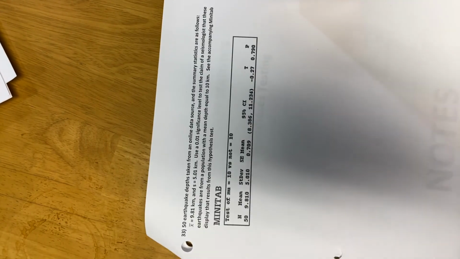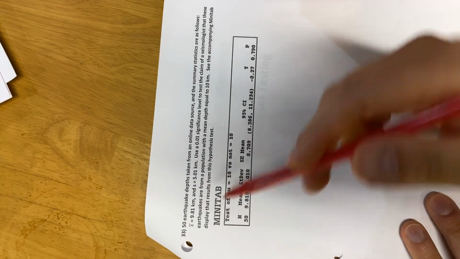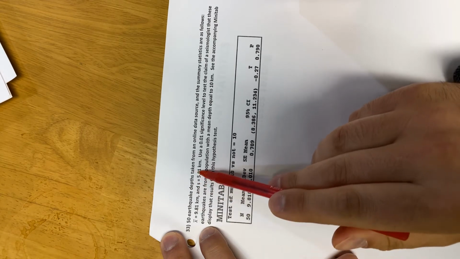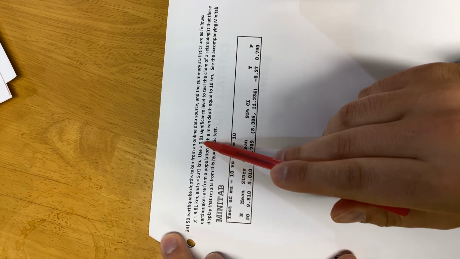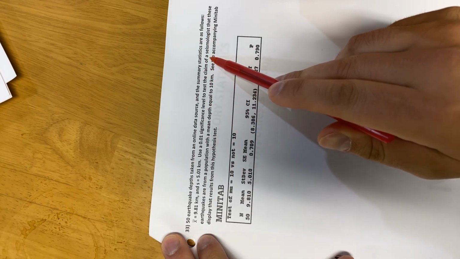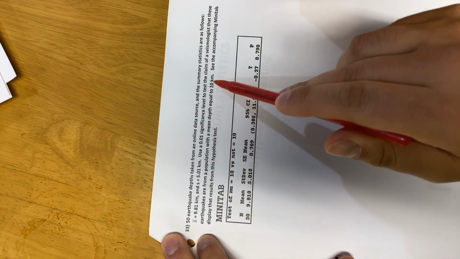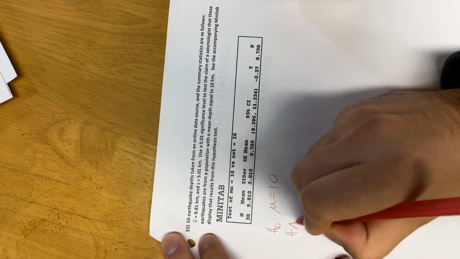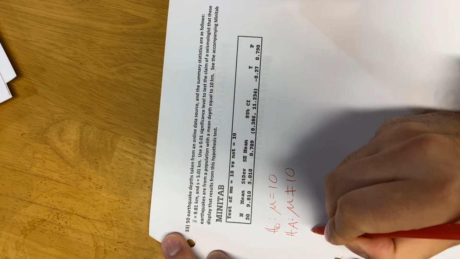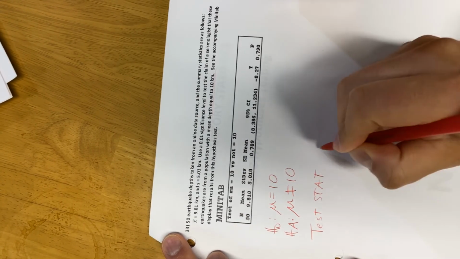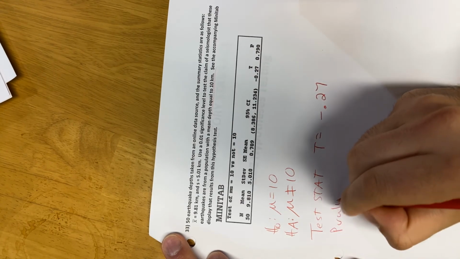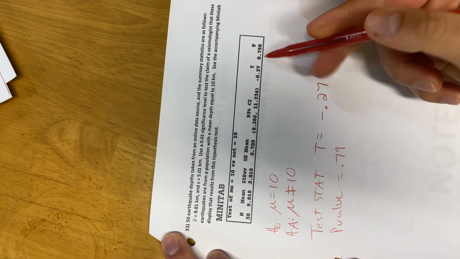33. 50 earthquake depths taken from an online data source, and the summary statistics are as follows. Minitab is just another stat software. So out of these 50 earthquakes, I had an average of 9.81, standard deviation of 5-ish, and then use a 0.01 significance level to test the claim of a seismologist that these earthquakes are from a population with a mean depth of 10. So it's either 10 or it's not 10. My test stat is this, the T. That's my p-value.